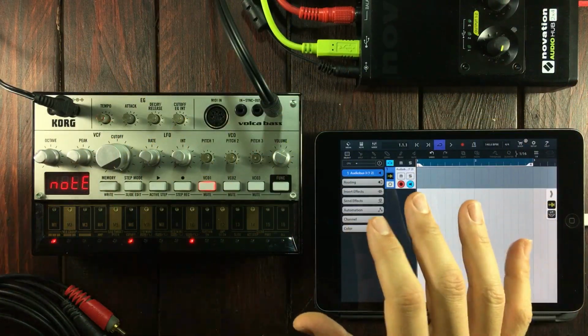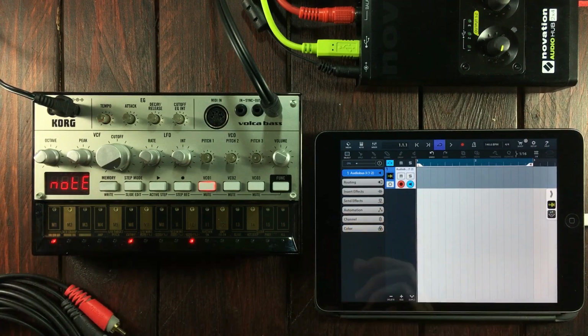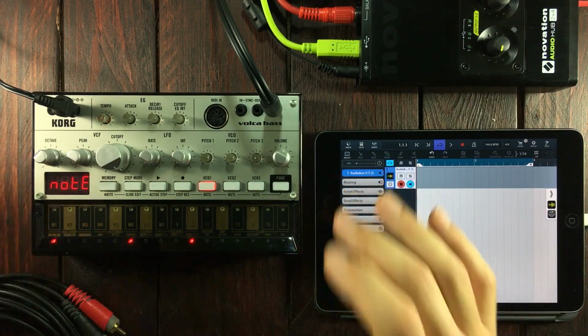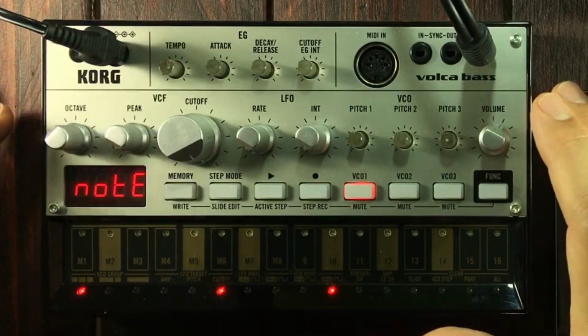Right now I am working on a trance track where I've sampled all of the sounds for that track from a KORG Volca Bass.